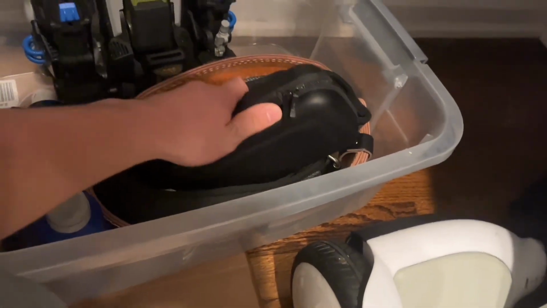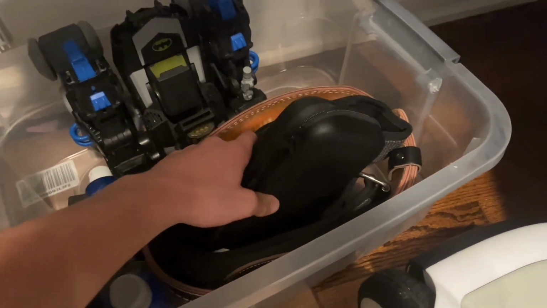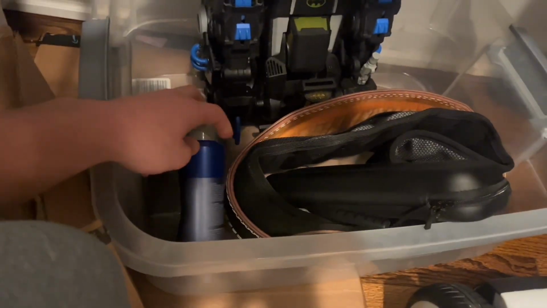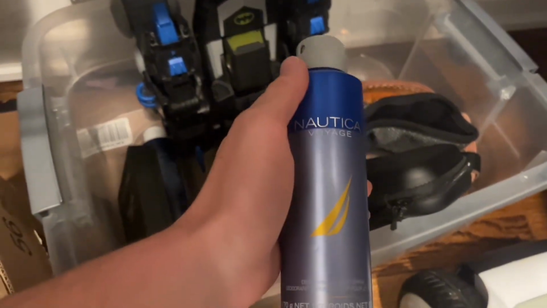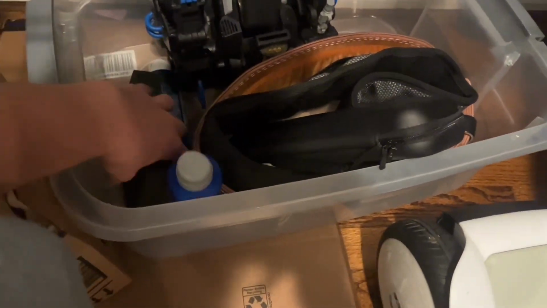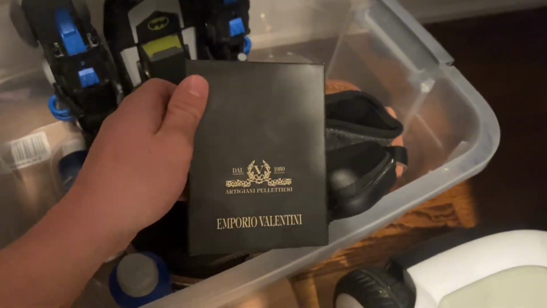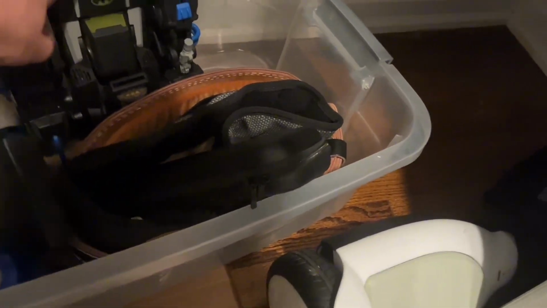These are a couple of random items that I'm selling. A Nintendo travel case, weight belts. If you have weight belts, those are good options to sell. Then, like I said, again with the perfume, this is Nautica Voyage, something along the lines of deodorant. I wasn't using it, obviously, so that we're selling. This is a wallet, and we got some toys.